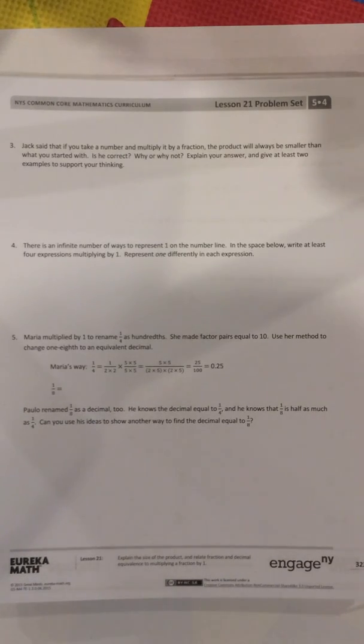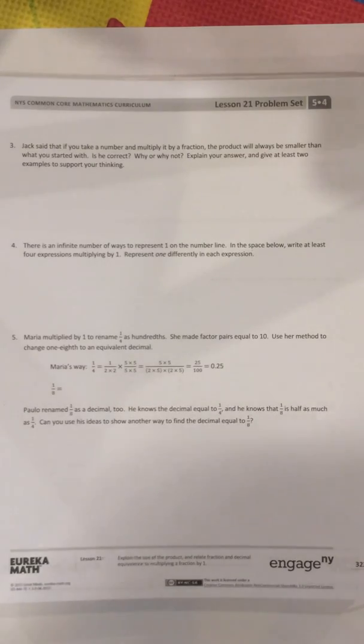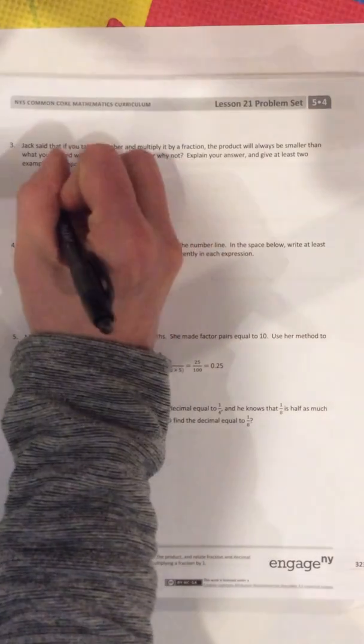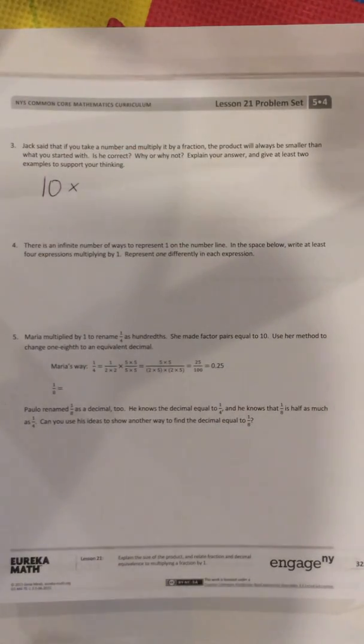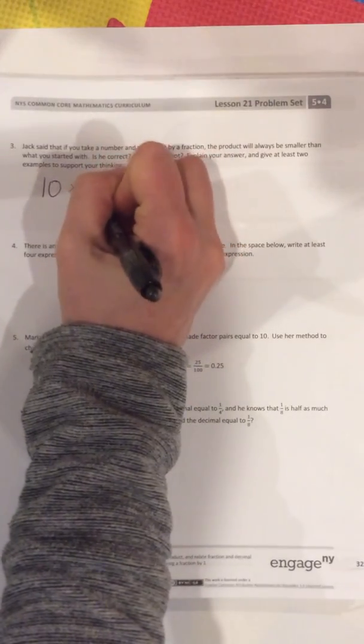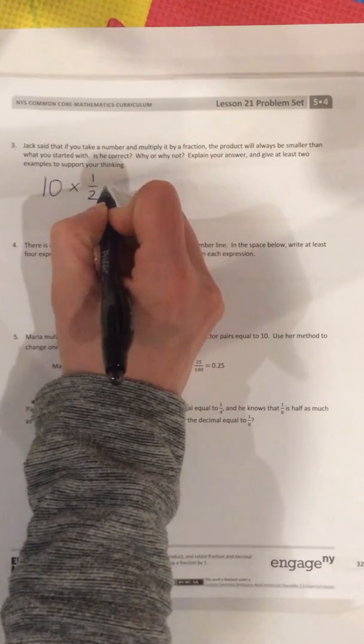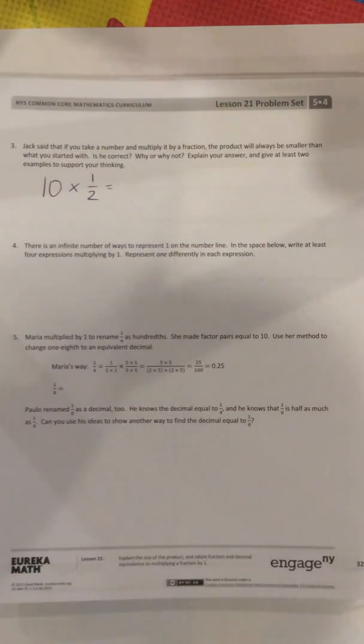So if you take a number and multiply it by a fraction, will it always be something smaller? Like, let's say 10. That's the number. We're going to multiply it by a fraction. Will your answer always be smaller than 10?